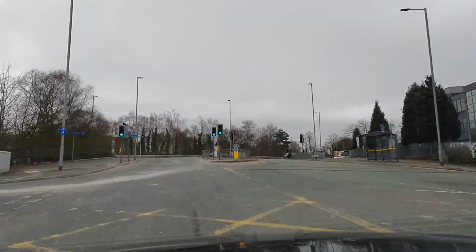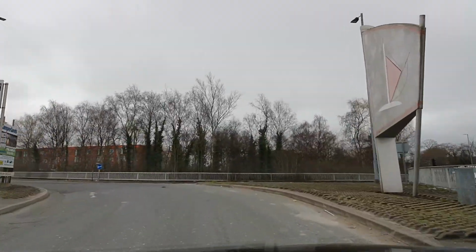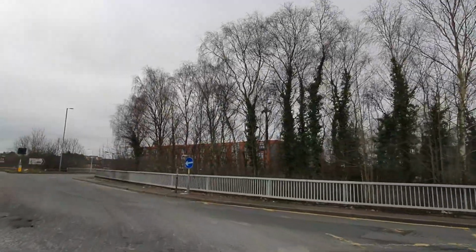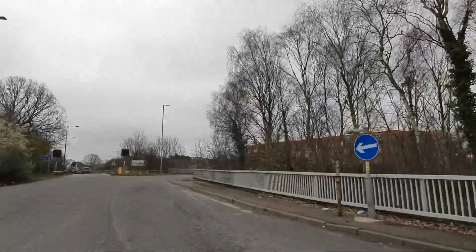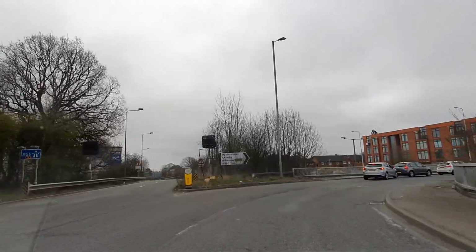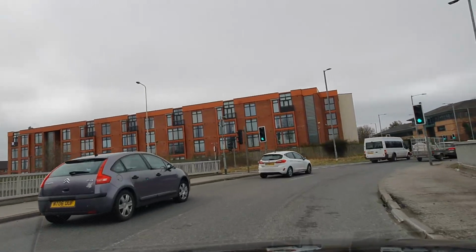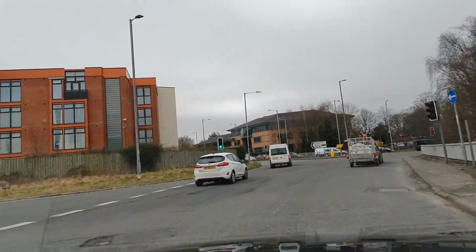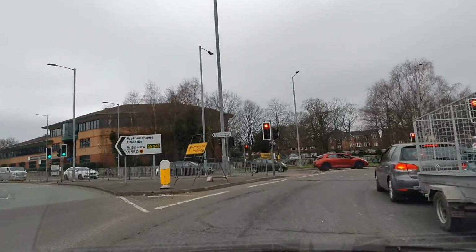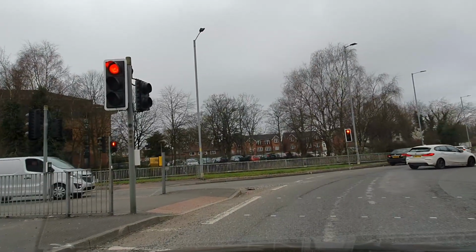Look in the centre mirror, right mirror, signal right. Go right on the roundabout, third exit. And then we look for the safe gap. That's the first exit already gone. Now position ourselves in the left lane because the next exit is ours. Take the exit, then cross the roundabout.